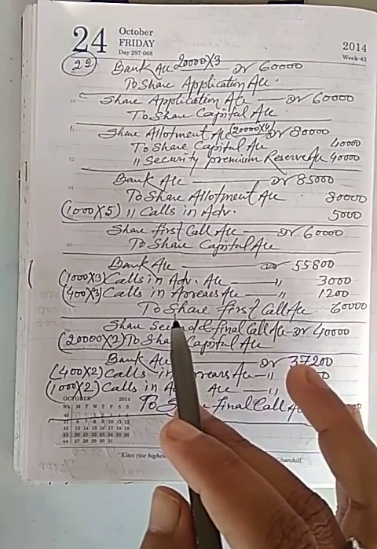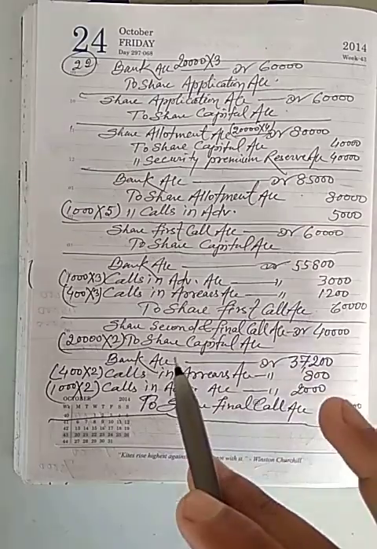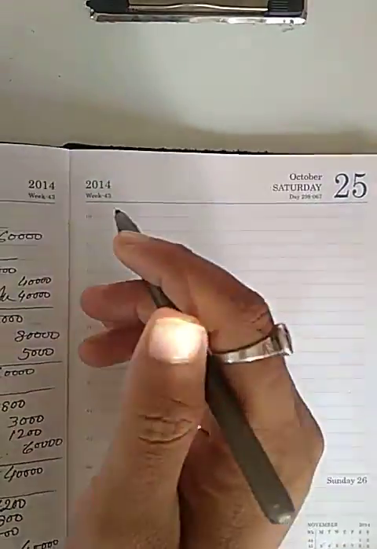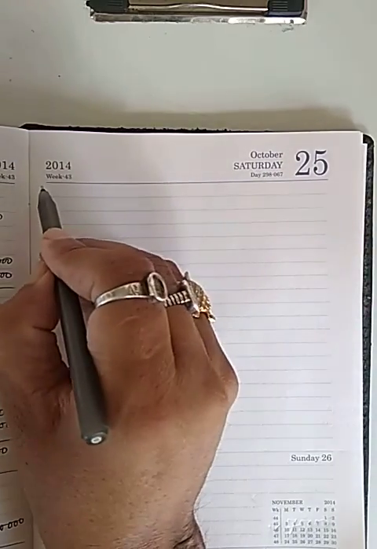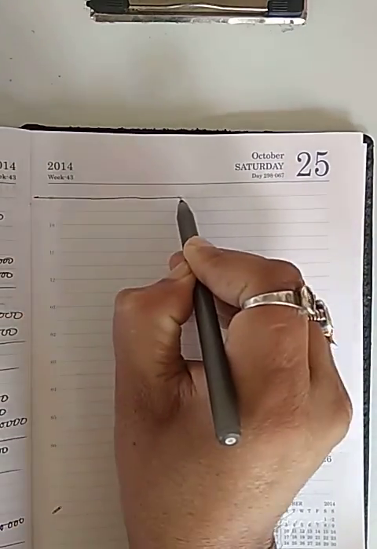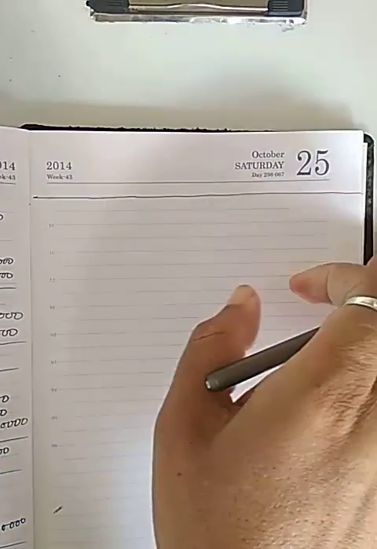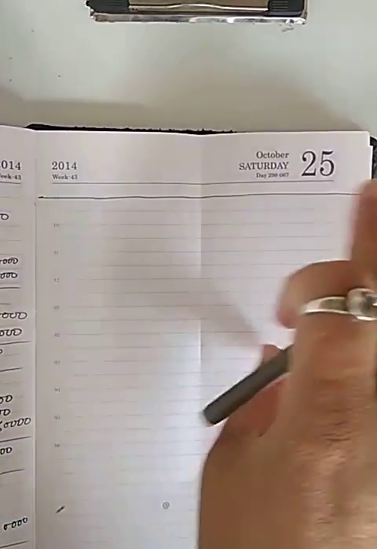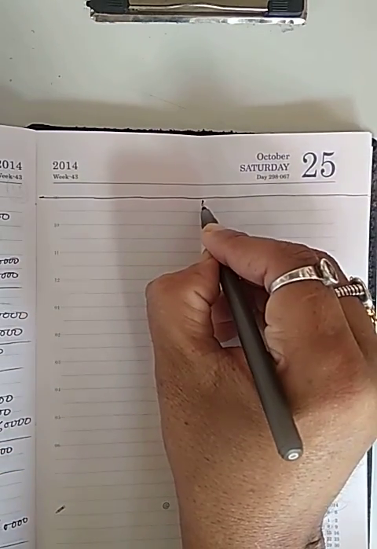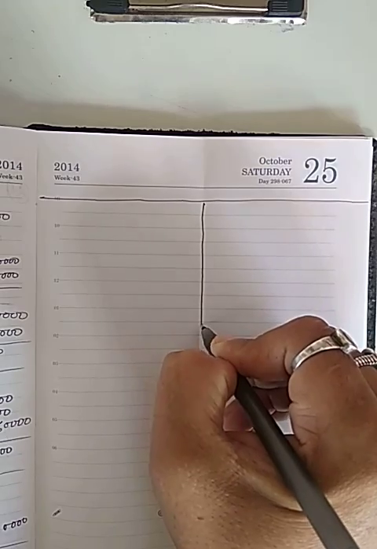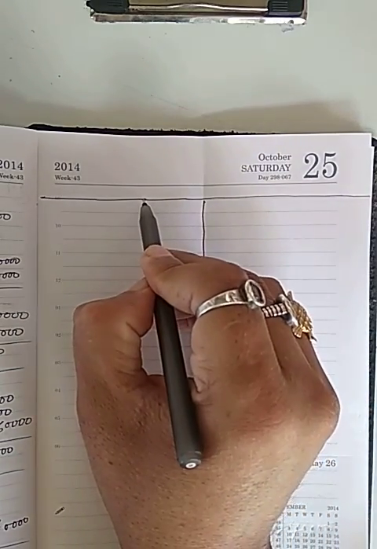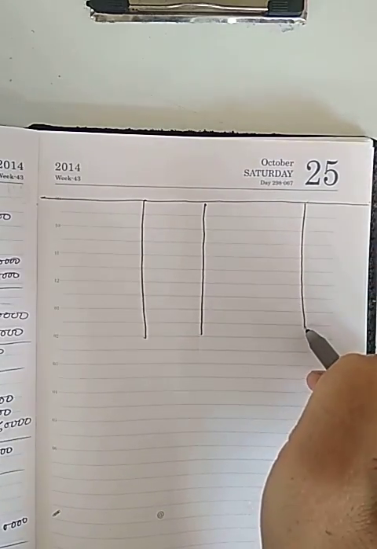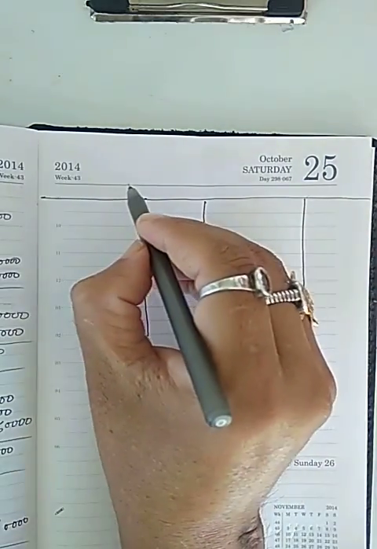When I prepare the cash book, it will be very simple. You can understand easily. Cash book is nothing: when cash is received, it is shown on the debit side, and when cash is going out, it is shown on the credit side. So this is the format of your cash book.